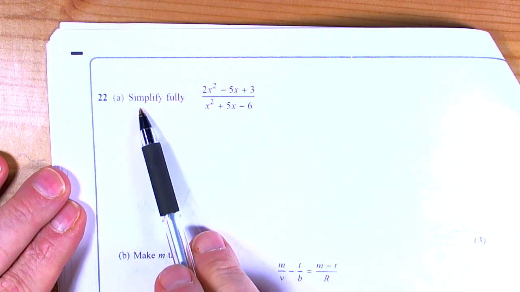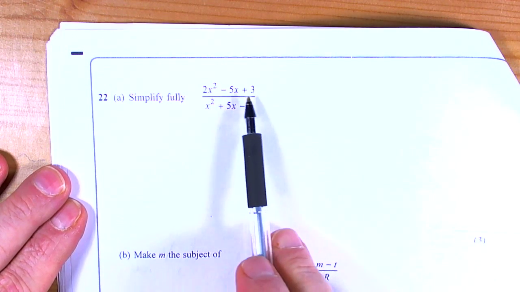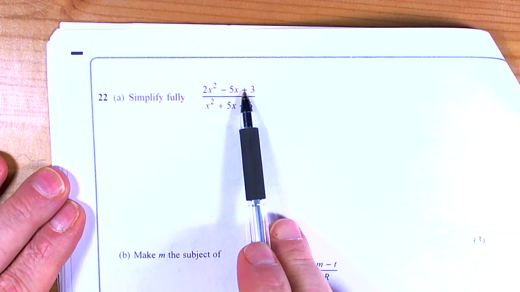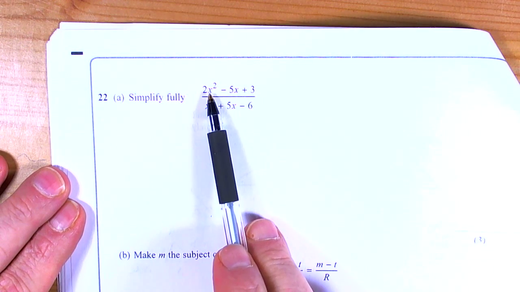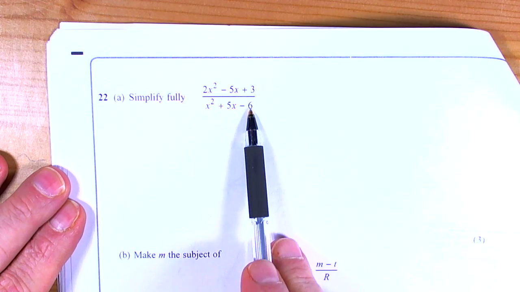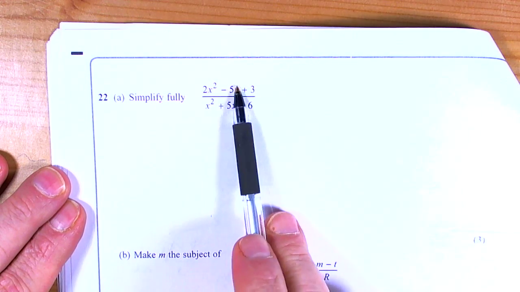So the question involves simplifying this algebraic fraction. We can recognise that both the numerator and the denominator have quadratic expressions as part of them. So when we want to simplify, it means something's got to cancel.